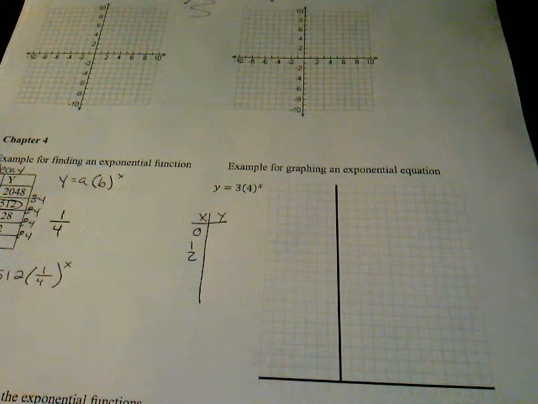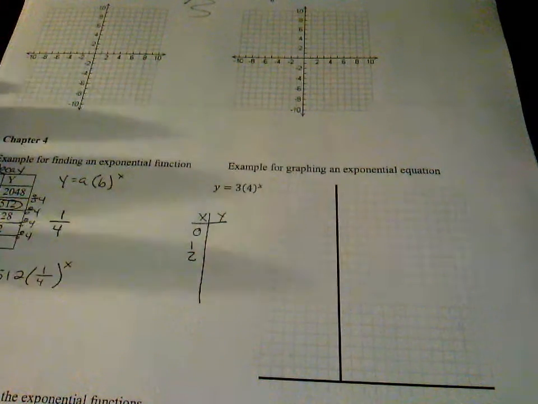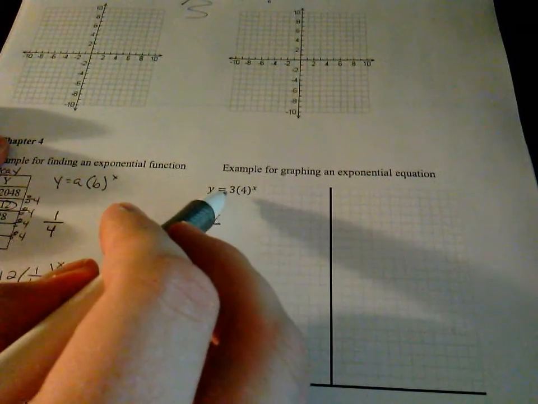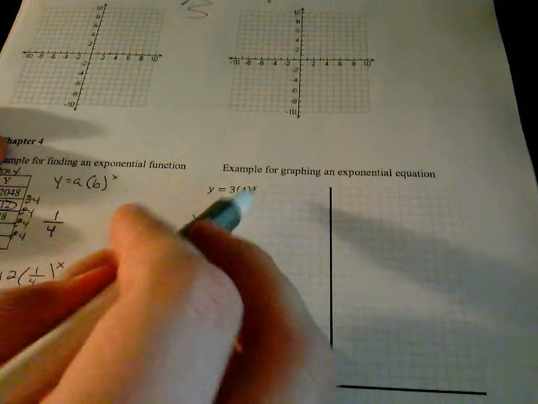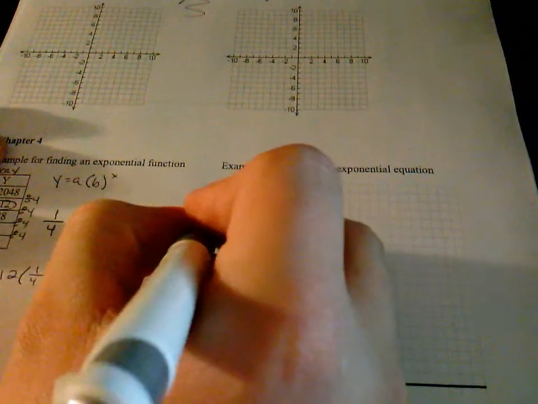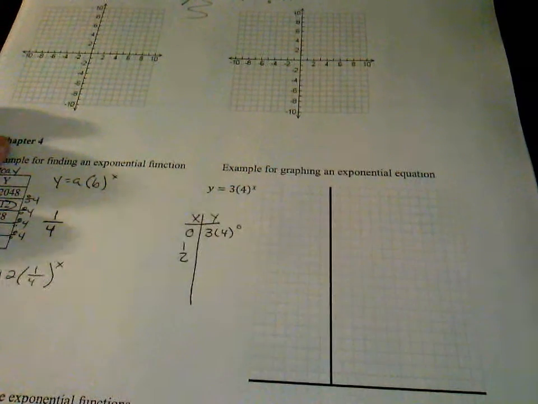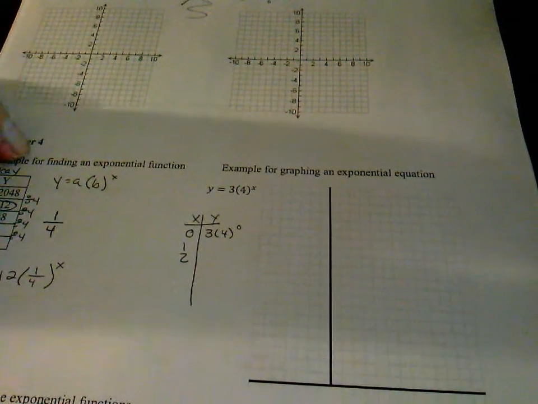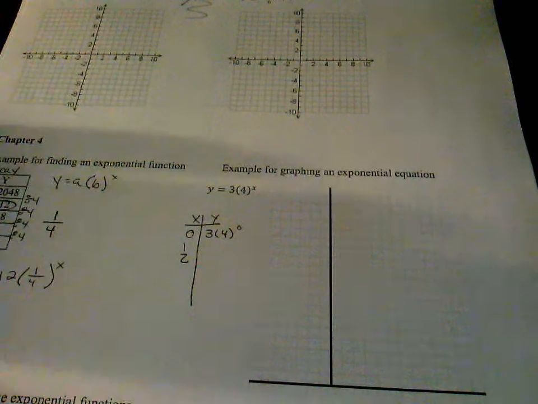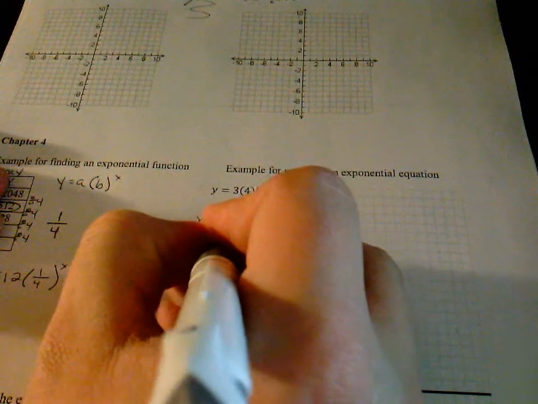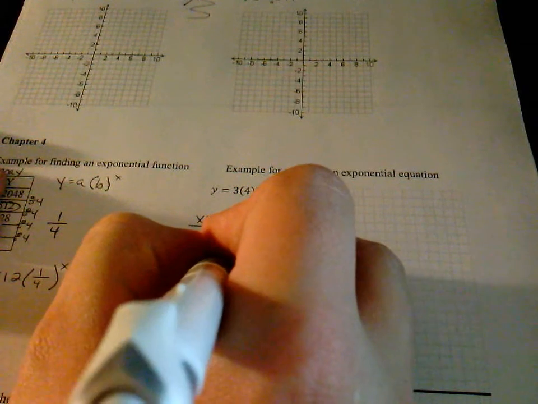Now, we are going to start plugging these in. So the first one is we're going to replace the x with what our x equals. So we're going to take 3, and notice how instead of an x, I'm going to put a 0 because our x is 0. The next one's going to be 3 times 4 to the first. Next one's going to be 3 times 4 to the second.